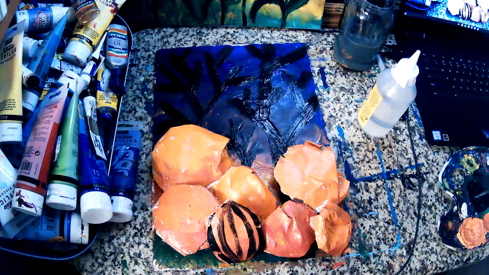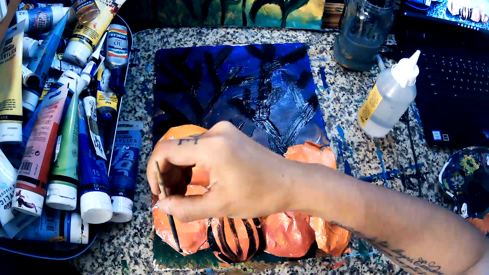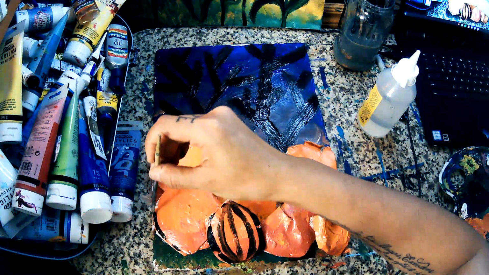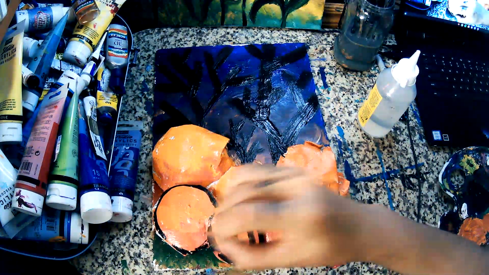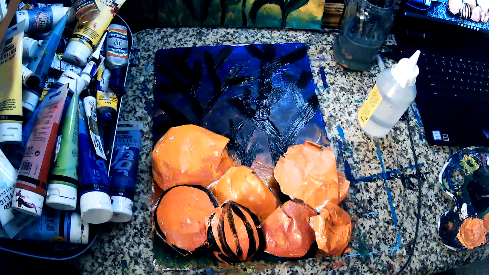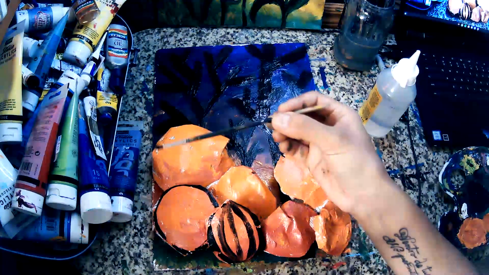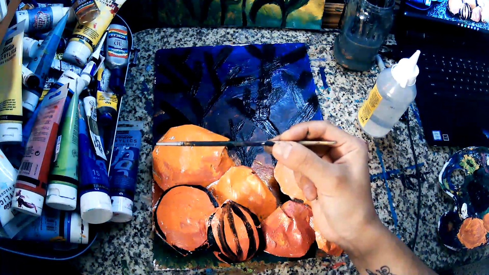Okay, so we start from up, we go down, start up, we go down, curved, curved, and curved. That's our first pumpkin.